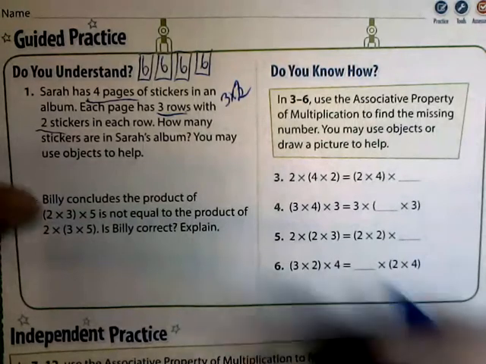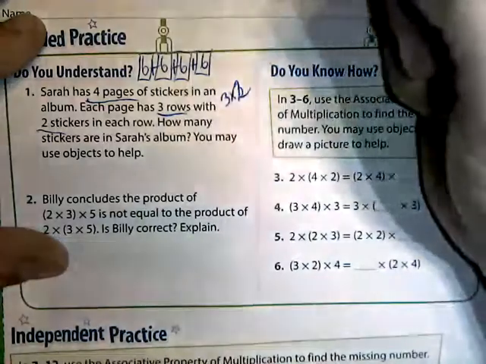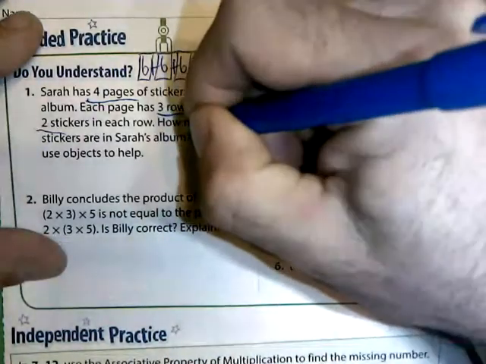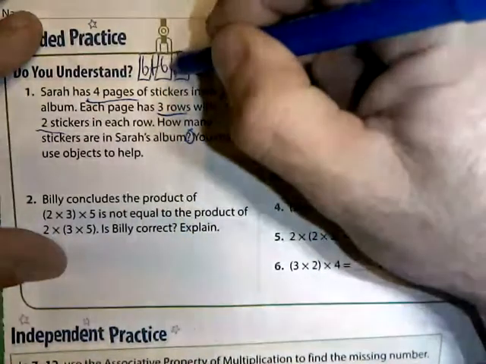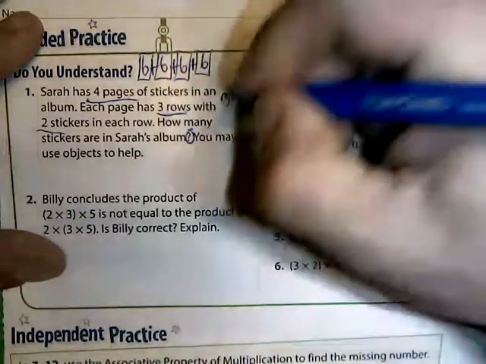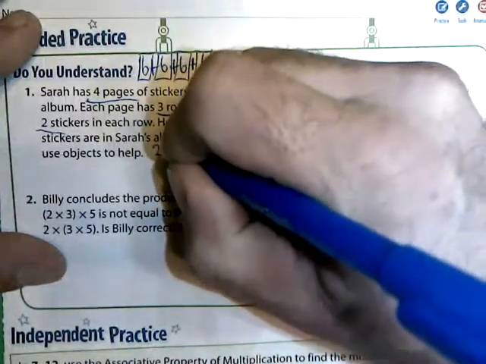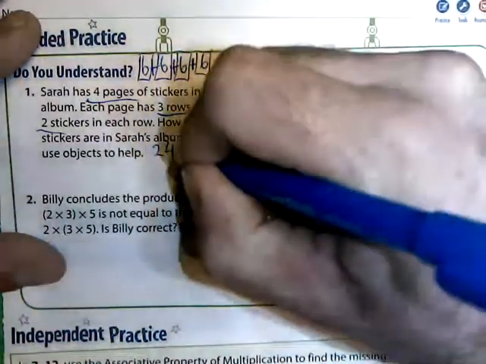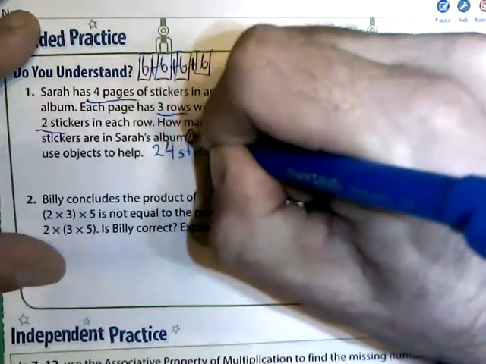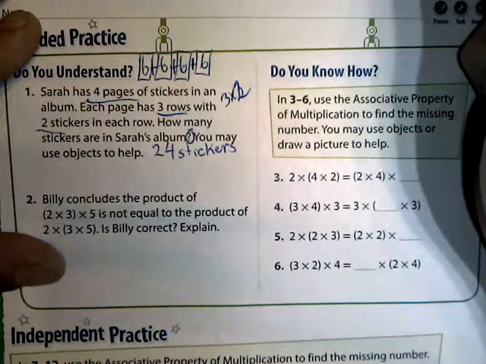And we can add these up, and we can still find the answer. So how many stickers? We have 6 plus 6 is 12, and 12 plus 6 is 18, and 18 plus 6, we know, is 24 stickers. So even without the associative property, we figured out the answer.